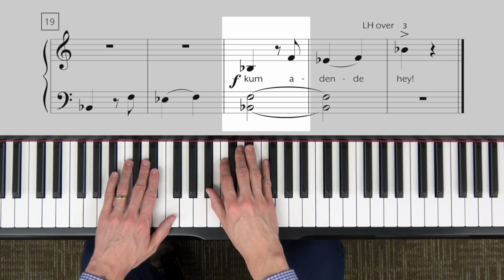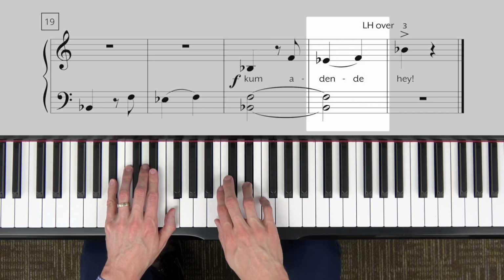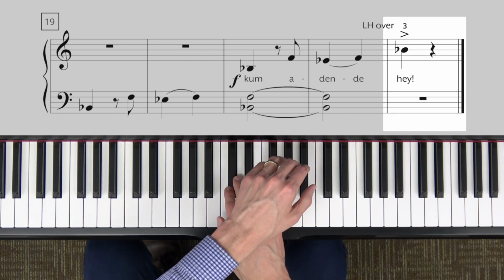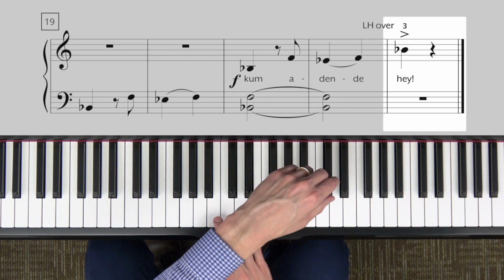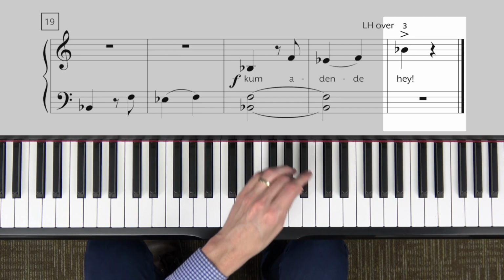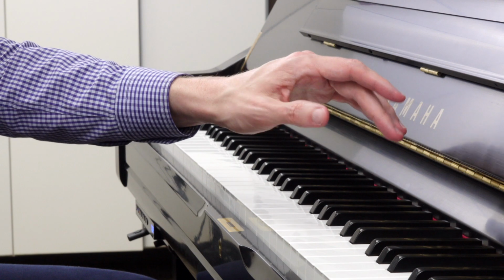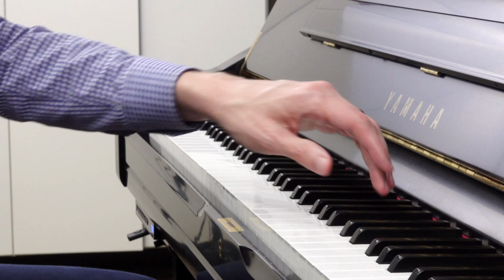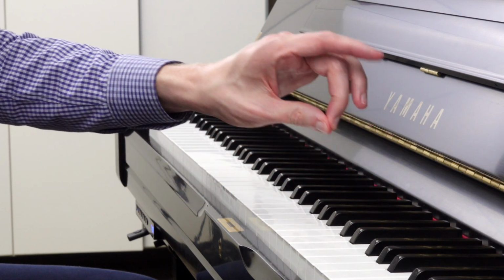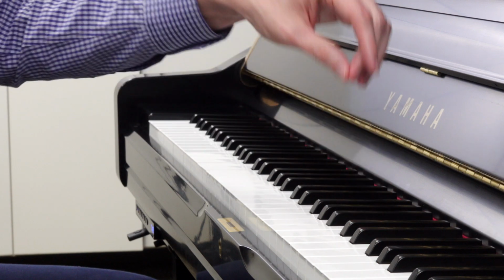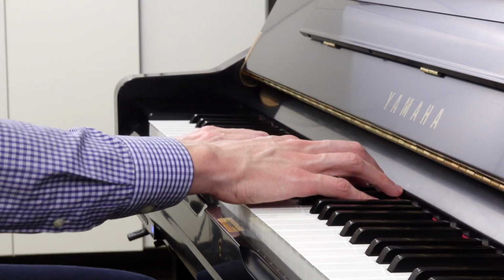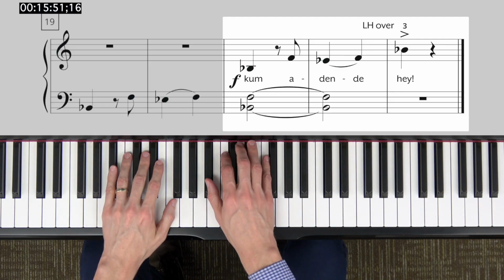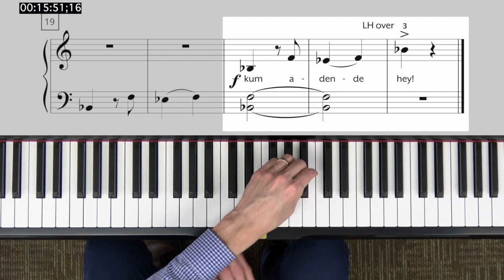Now in measure 21, we're up to forte, LH over. What happens? Our left hand crosses over, and we have an accent. Now, to get a good accent, here's a little trick. You can take your thumb and help your finger 3 to get an extra strong sound. 3 by itself isn't quite as strong as when you brace your finger 3 with your thumb, then get a really good accent on that.